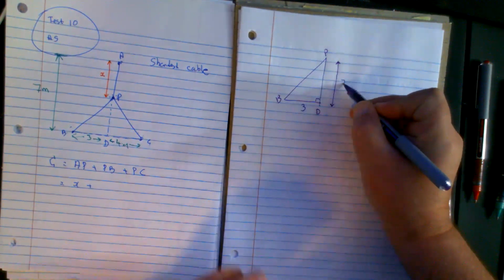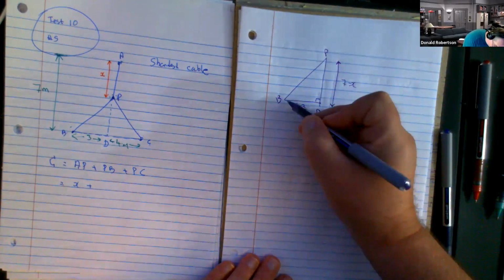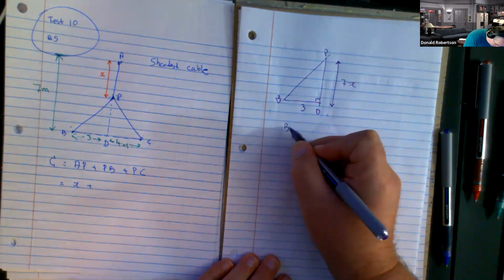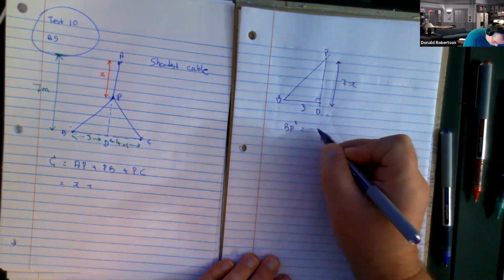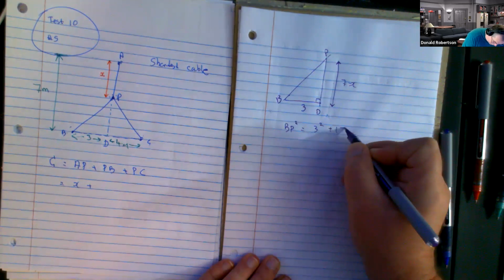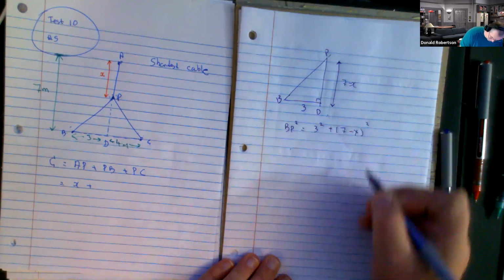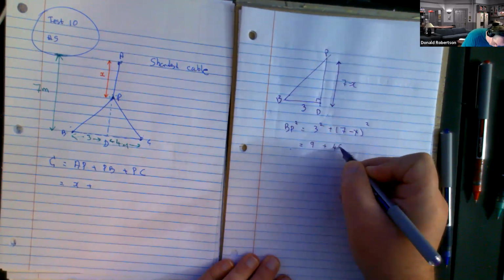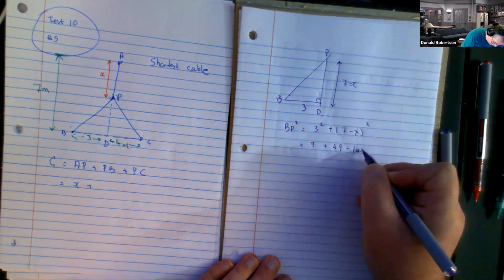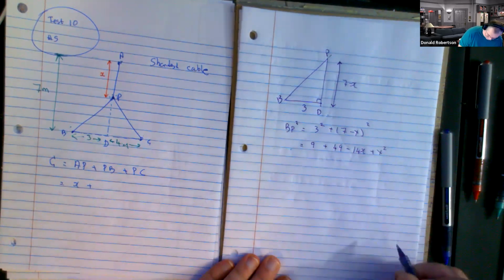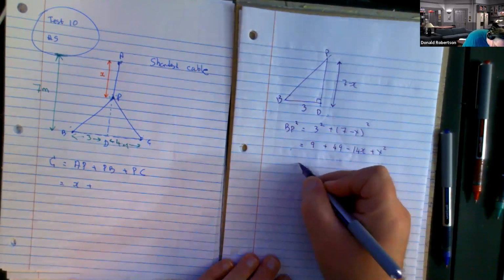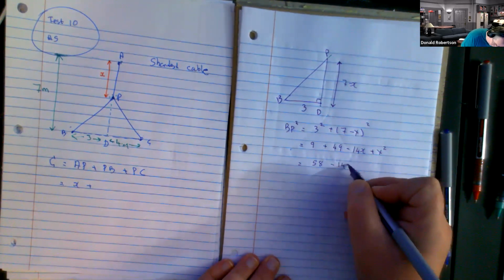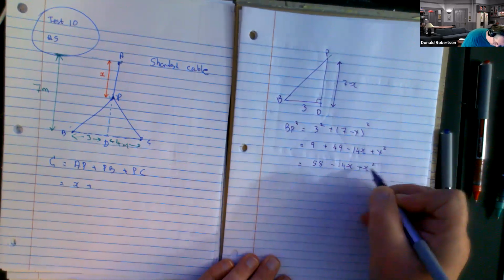7 minus X. That means then, can't I use Pythagoras to get BP? BP squared is going to be 3 squared plus (7 take away X) squared. So it's going to be 9 plus 49 take away 14x plus X squared. I fold that out, and so I'm going to get 58 take away 14x plus X squared.